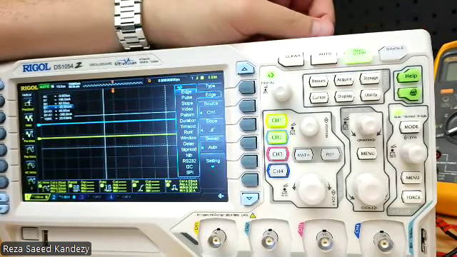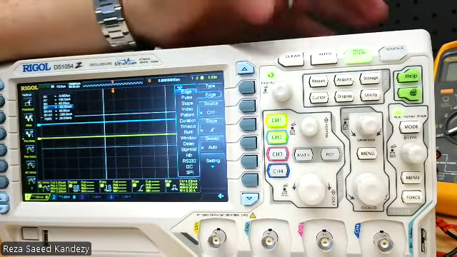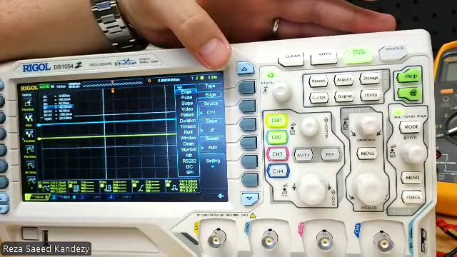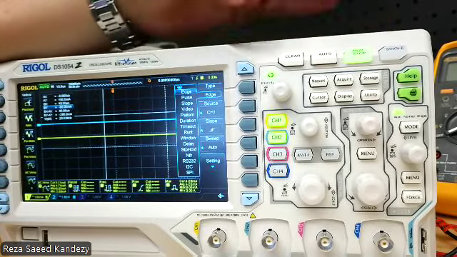Edge is the common trigger type, and it fires when the signal crosses a certain threshold. It doesn't matter whether rising or falling. There are other triggers, but in our lab we use the edge trigger, so we don't change that.